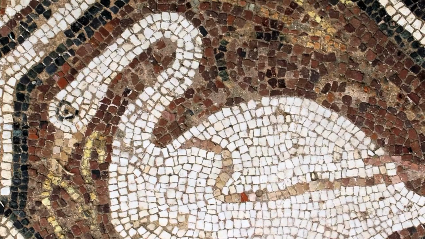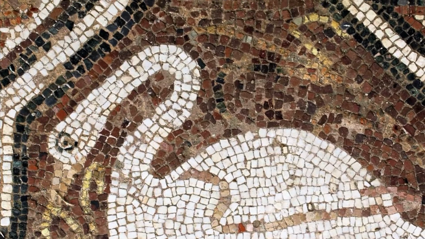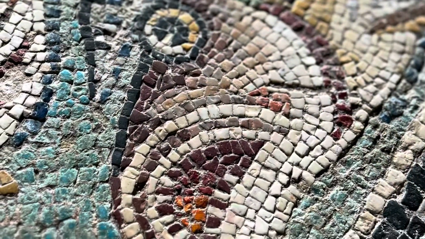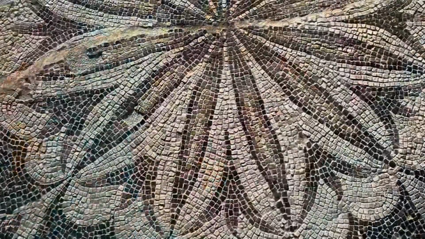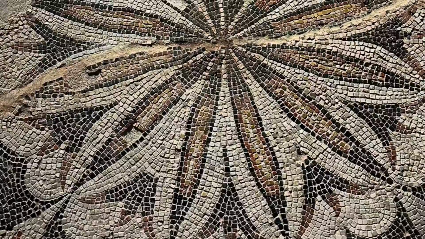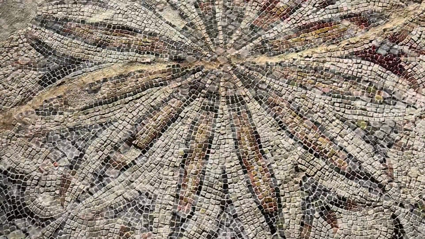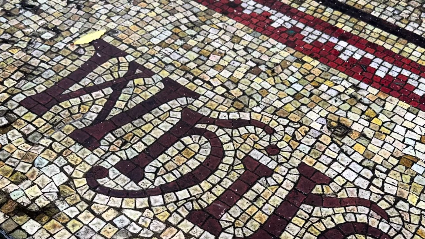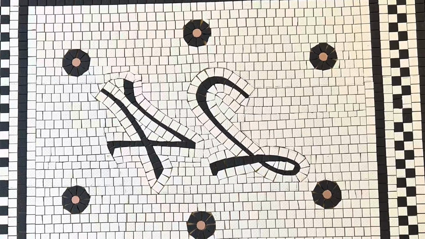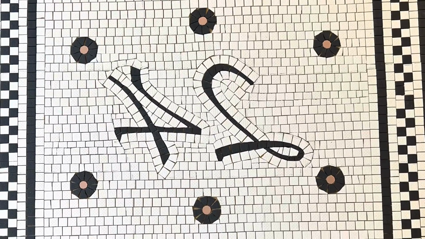The backgrounds in mosaics are called the opuses, or the opera, which is an ancient word for work. So first of all, you have the main design, and then the opus describes how the background is filled in, and it applies both to ancient mosaics and to contemporary ones. And there are different ways of filling in the background, and this is what we're going to be talking about.